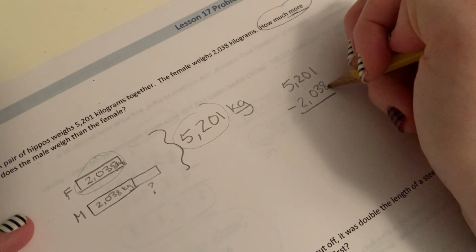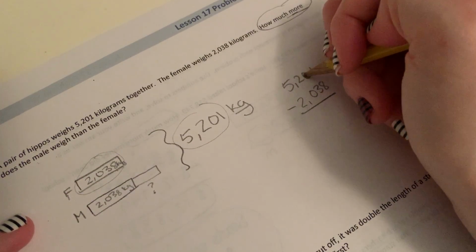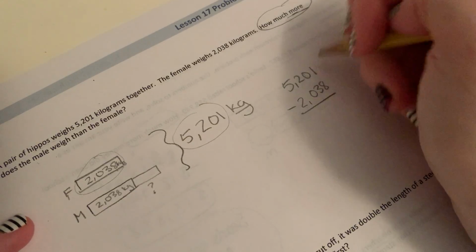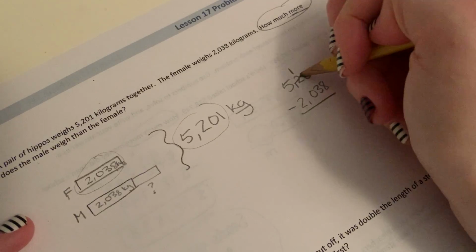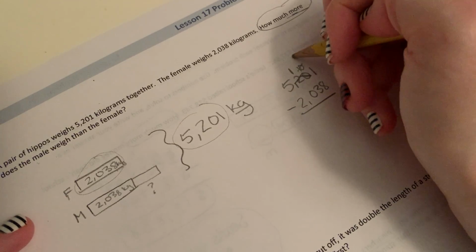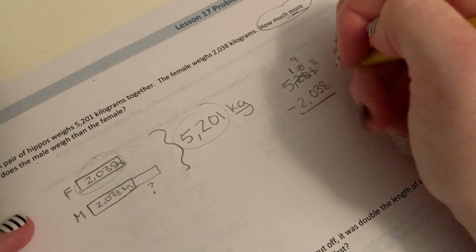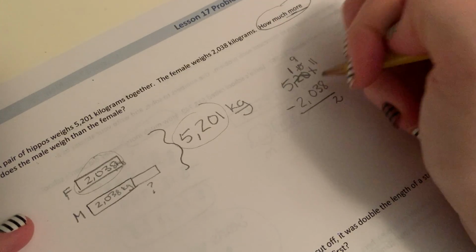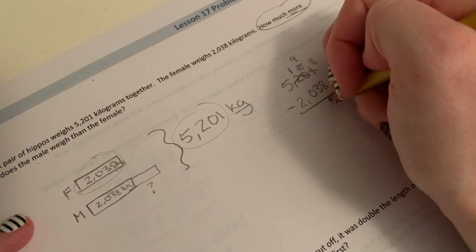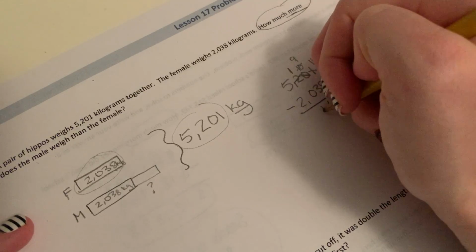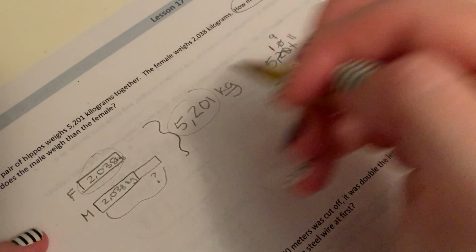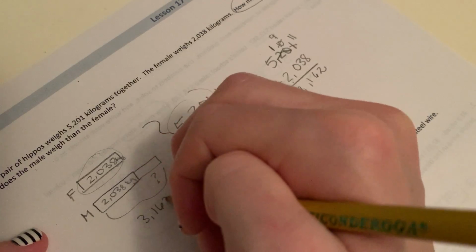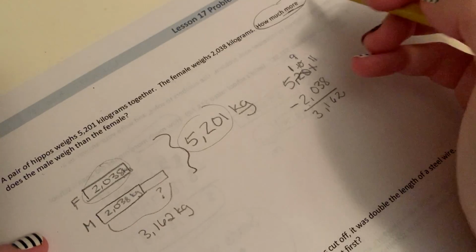weighs. So 1 take away 8, yep, that's not going to happen. 0, nope, that's not going to happen. So I'm going to have to come over here and I have a 1, 10, 9. 11 take away 8 gives me 2. 9 take away 3 gives me 6. 1 take away 0 is 1. And 5 take away 2 is 3. So this is how much the male weighs all together. He weighs 3,162 kilograms. Okay, that's great.